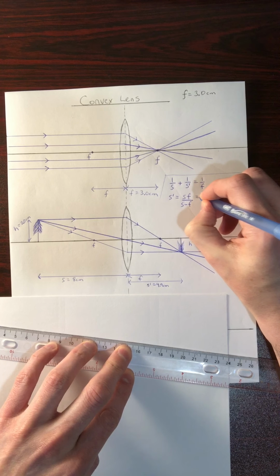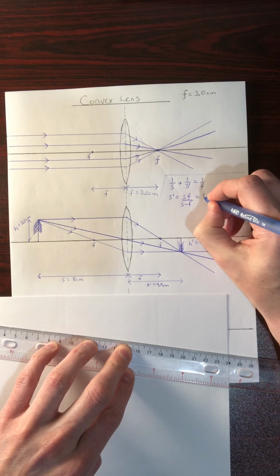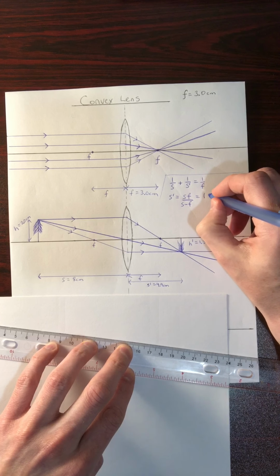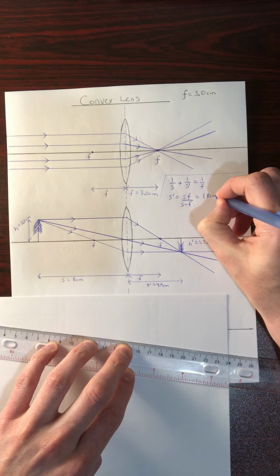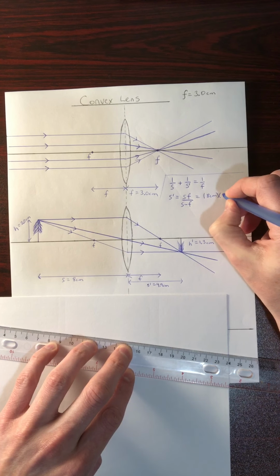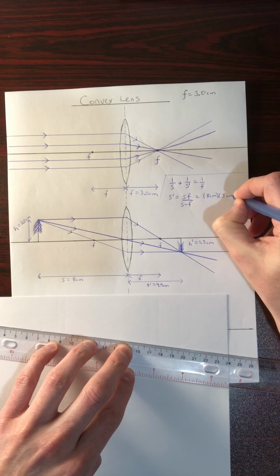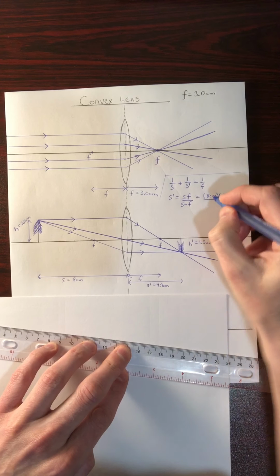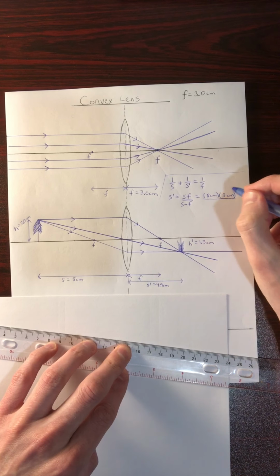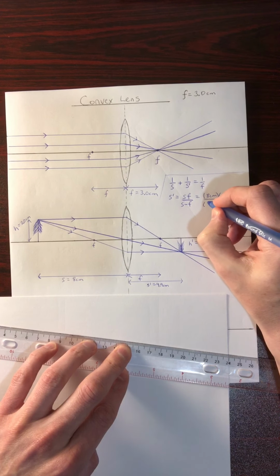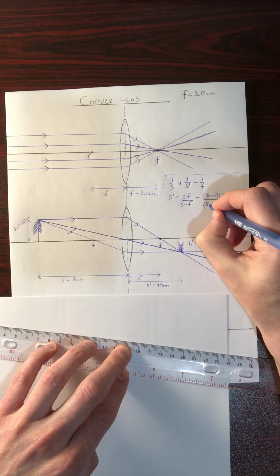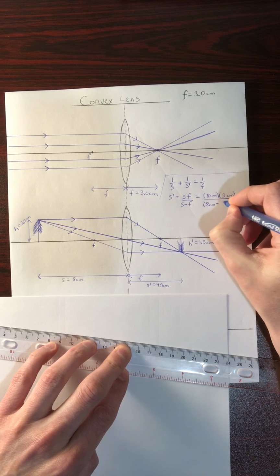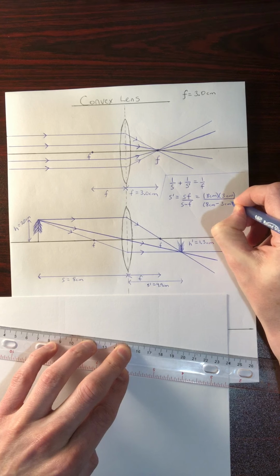In this case, we had s of 8 centimeters and a focal length of 3 centimeters. So we've got s of 8 centimeters minus f of 3 centimeters.